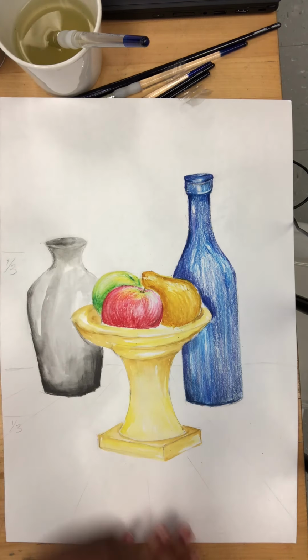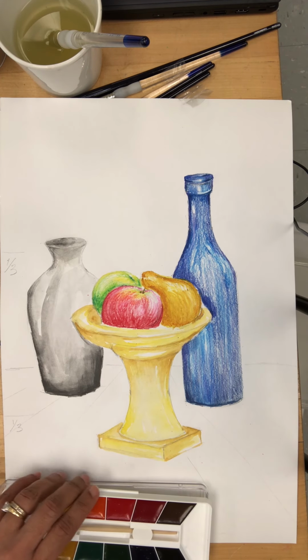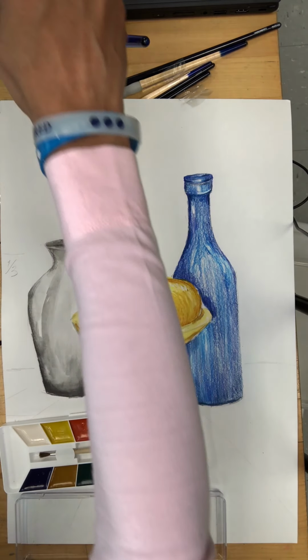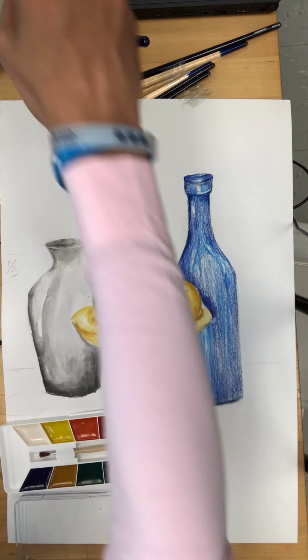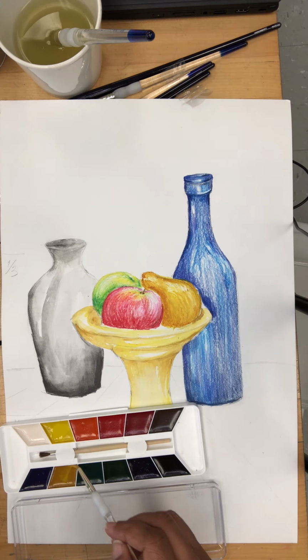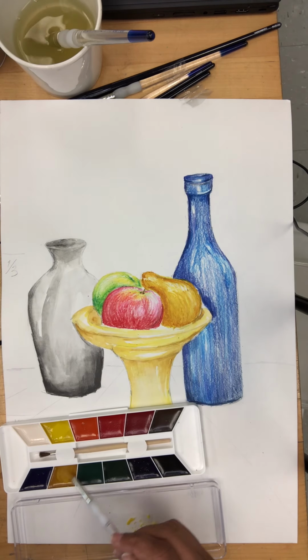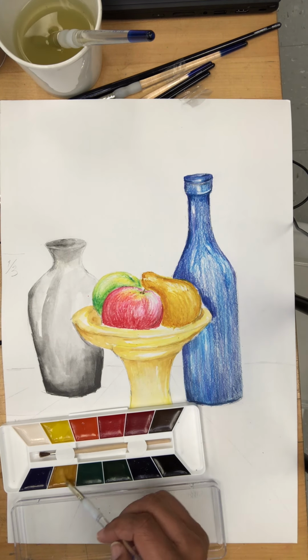So I'm gonna go back into it, but this time, I think I wanna add a touch of green. A touch of green for a dark value. I just wanna investigate this yellow blended with this gold. Never blend in your palette. Put your color off to the side.